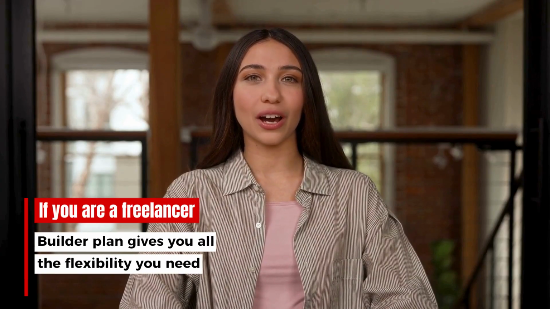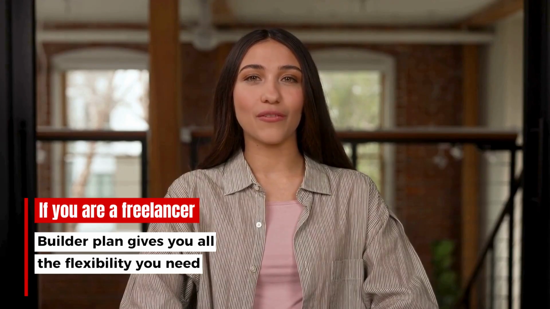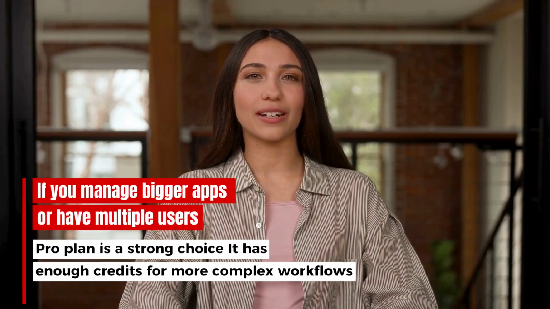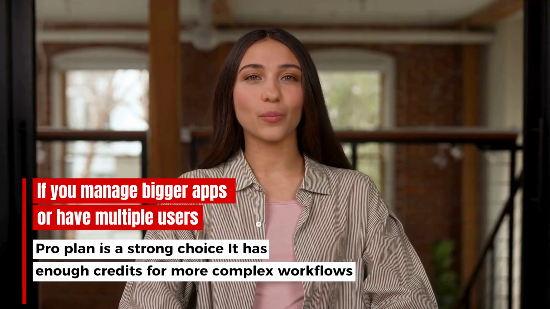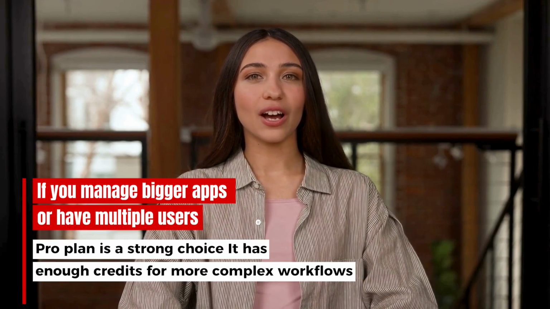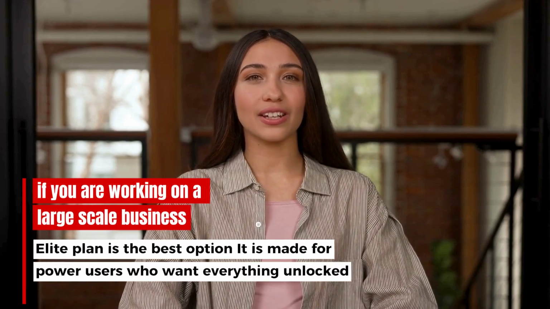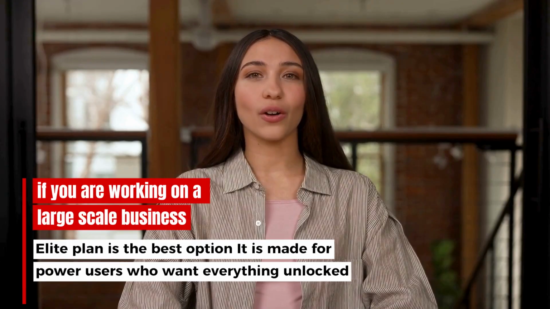If you are a freelancer or someone building professional projects for clients, then the Builder plan gives you all the flexibility you need. If you manage bigger apps or have multiple users, then the Pro plan is a strong choice. It has enough credits for more complex workflows. And if you are working on a large-scale business or need support and speed, then the Elite plan is the best option. It is made for power users who want everything unlocked.